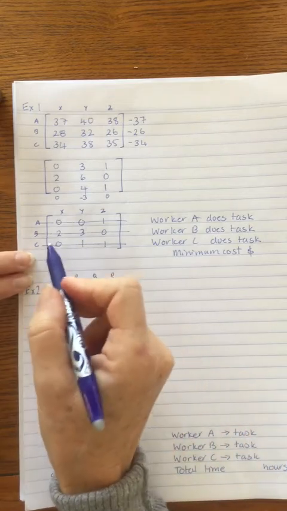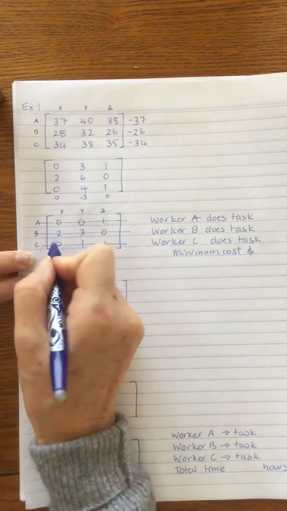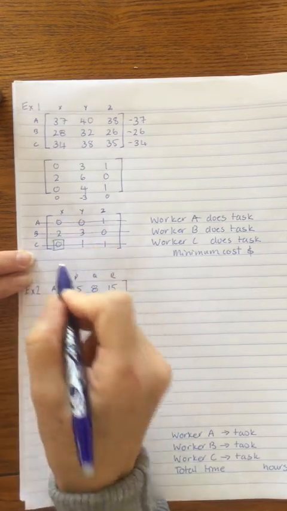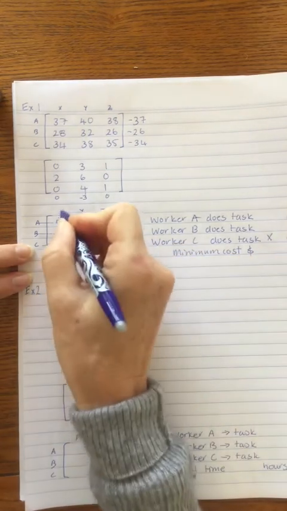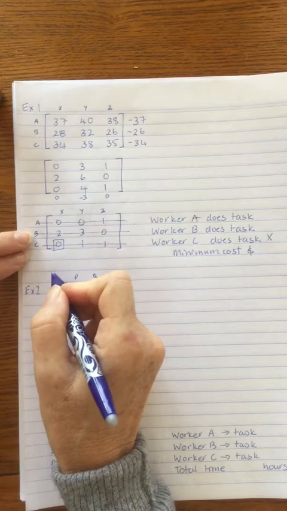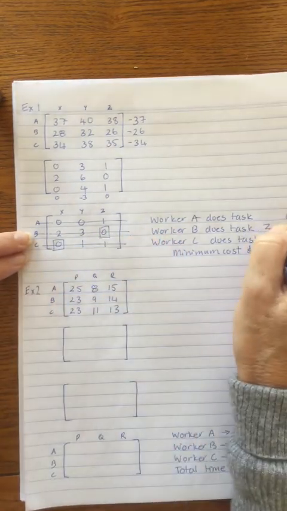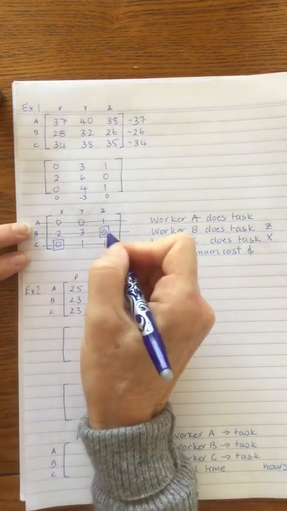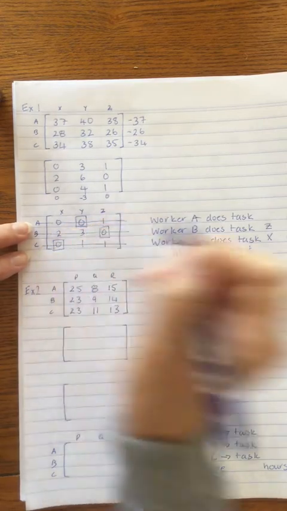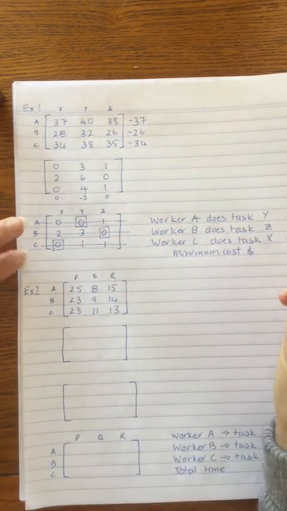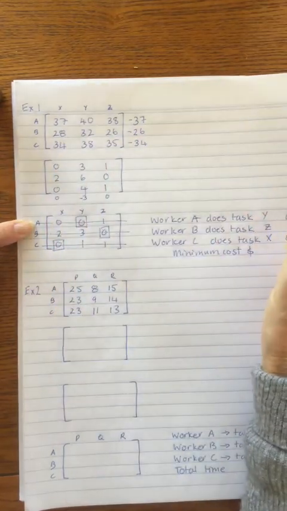So now you look to see which worker should be allocated to which task. For worker C, there's only one task that they should be allocated to, and that's X. So worker C does task X, so no one else needs to do task X. Worker B must do task Z, so worker B task Z, and that would leave worker A to do task Y.